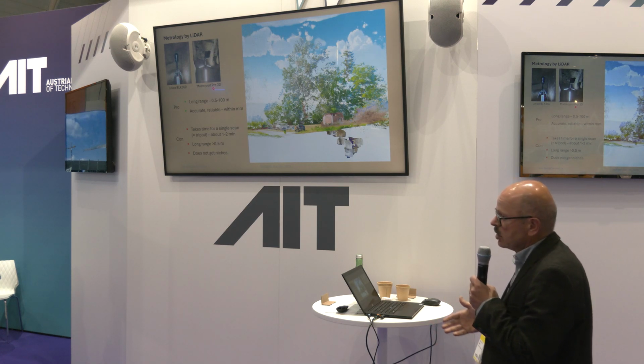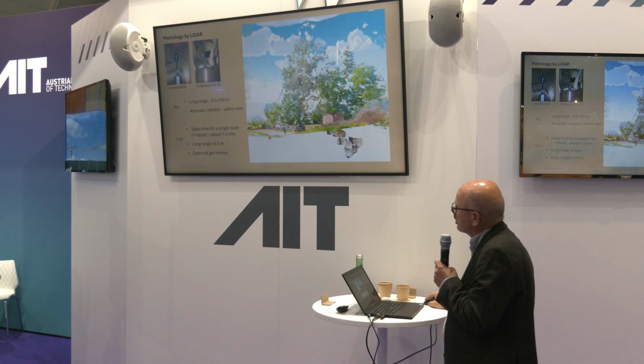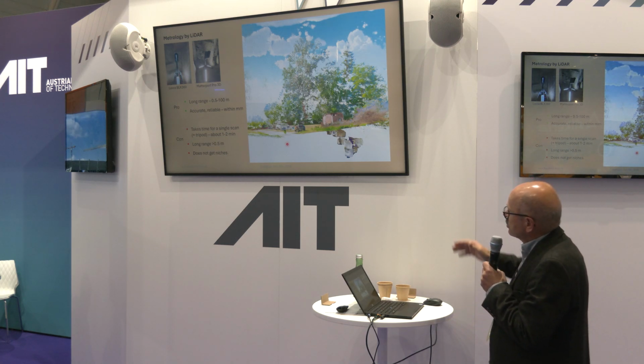The advantages of these sensors: they are long-range sensors from 0.5 meters to maybe 100 meters, and they are very accurate and reliable. If you have a look at the image, you see the result of such a LiDAR image. So this is the cave underground, and you also have some structure overground.